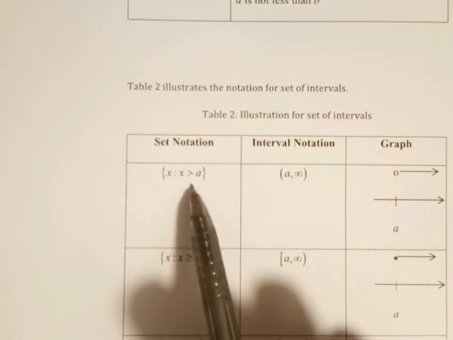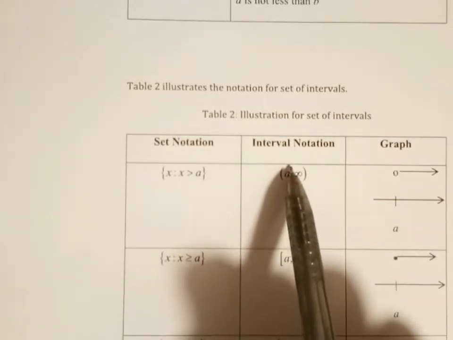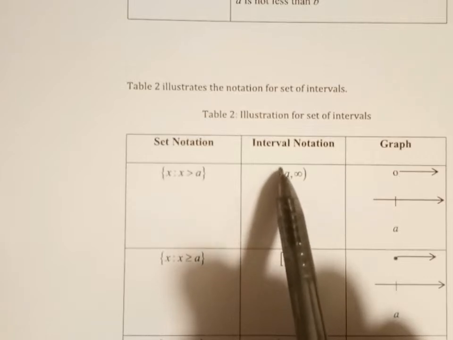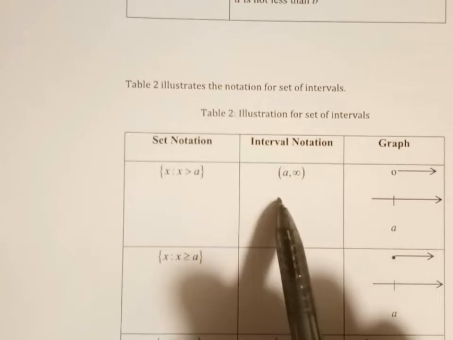So at the minimum value of A, we must have an open interval. This is the interval notation.